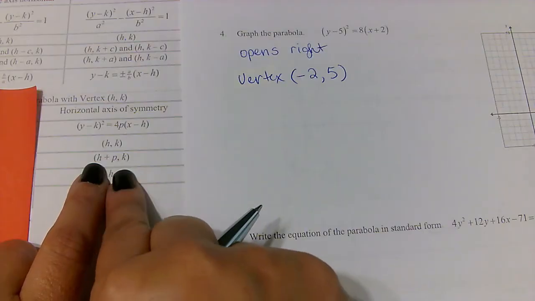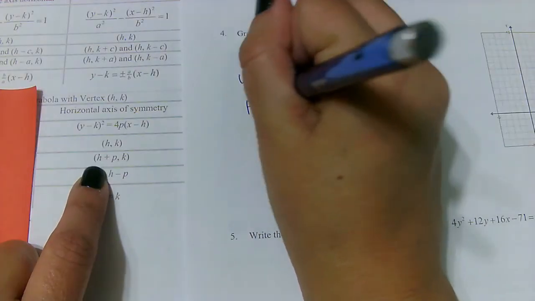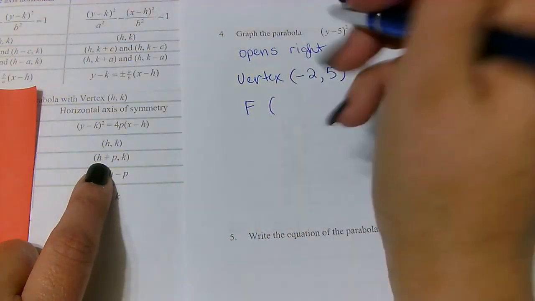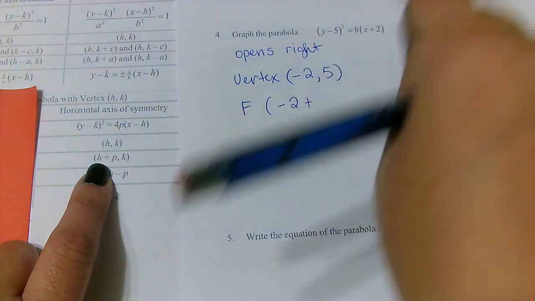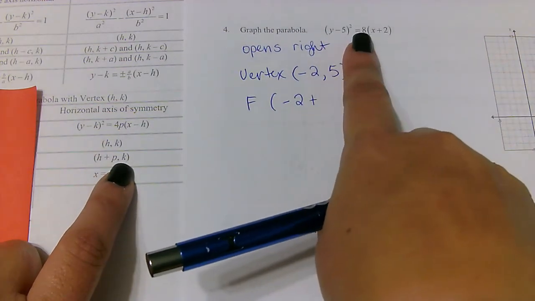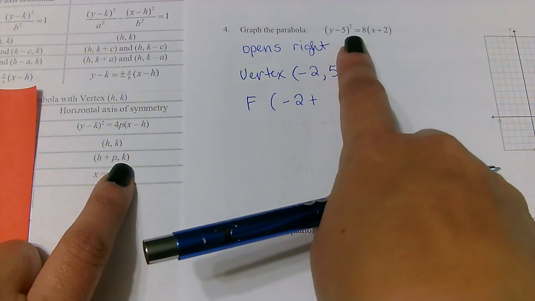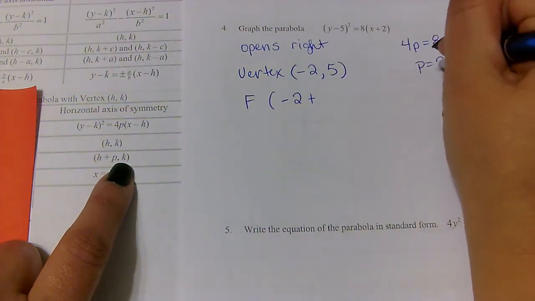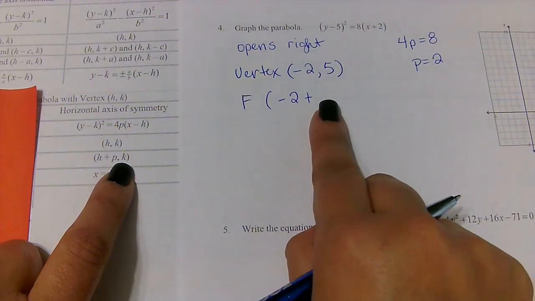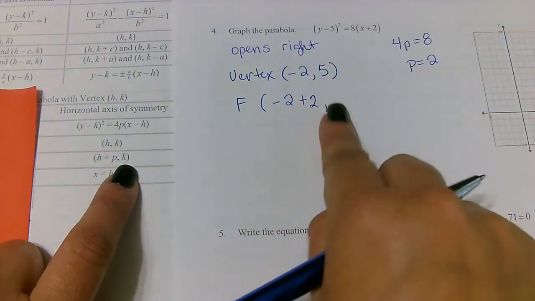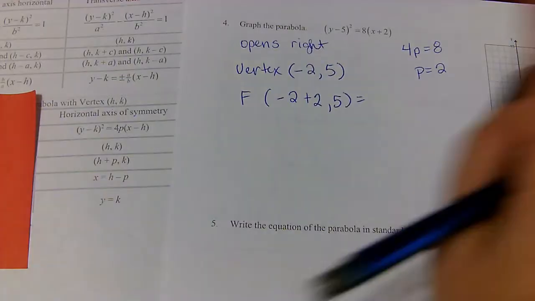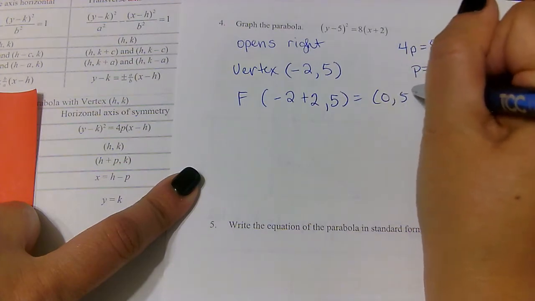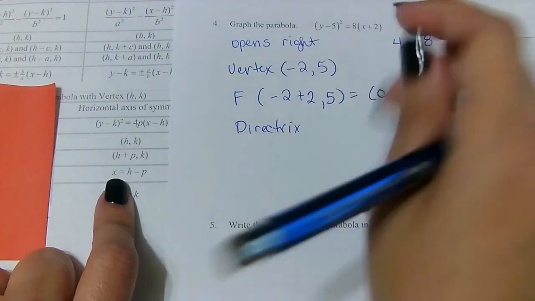For our focus, we'll be using this equation here. So I'm going to put focus. And here it says h. H is negative 2 plus p. Now, remember, we don't have p yet. We know that 4p is equal to 8. Therefore, p is going to be equal to 2. So I'm going to add 2 here. K, which is your 5. When I simplify this, I get 0, 5.